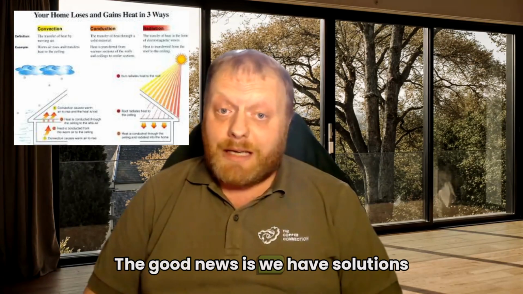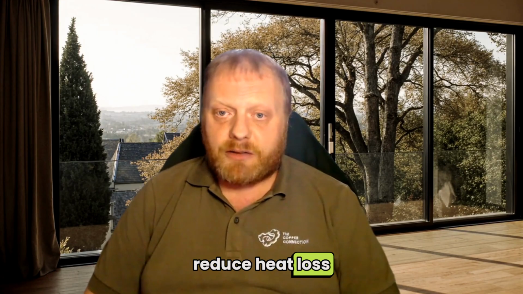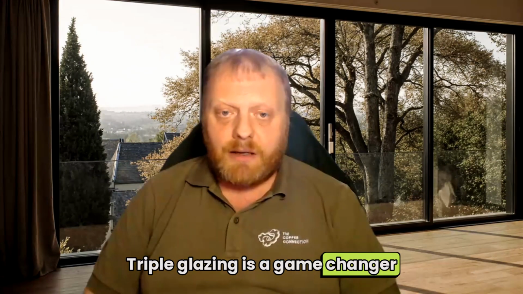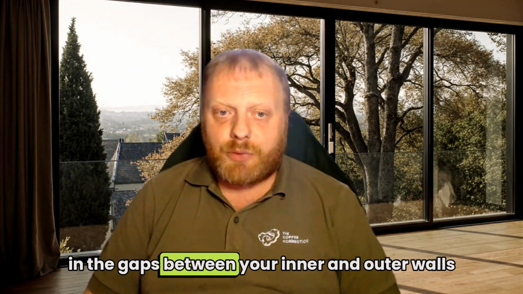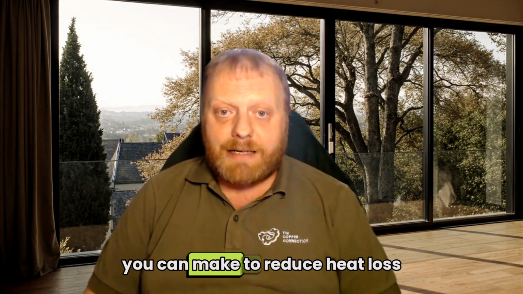The good news is we have solutions. Carpets and curtains reduce heat loss. Double glazing, triple glazing is a game changer. Cavity wall insulation prevents air from circulating in the gaps between your inner and outer walls. And roof insulation, that's one of the most cost-effective improvements you can make to reduce heat loss.